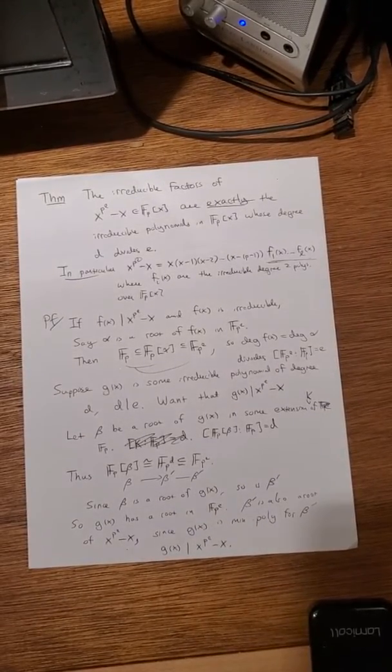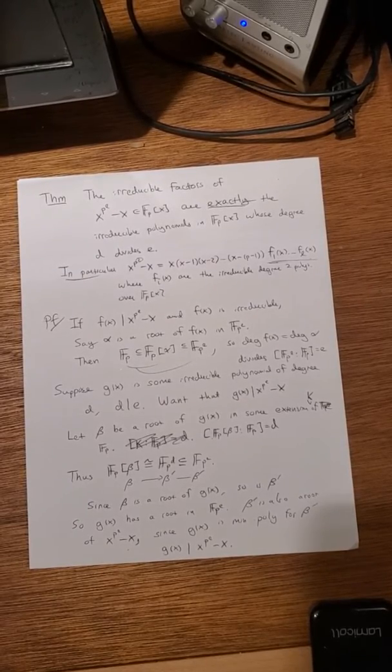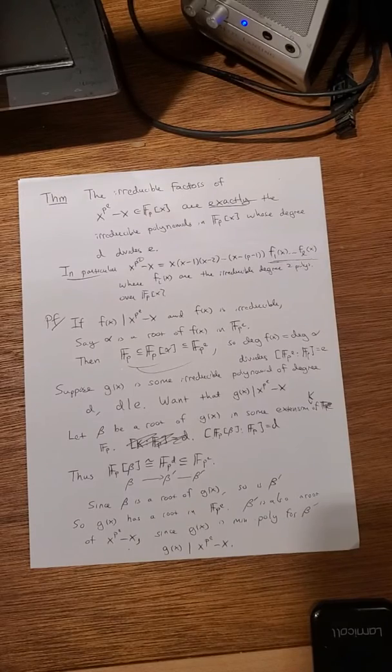Okay, this finishes all our lectures on finite fields. We'll briefly cover primitive elements early next week, but then we're moving right on to Galois theory by Wednesday of next week, if not sooner.